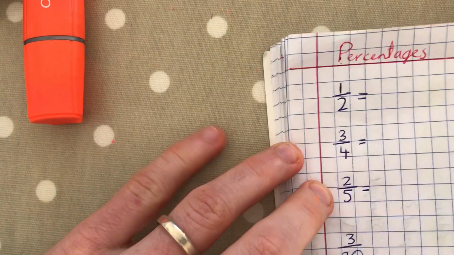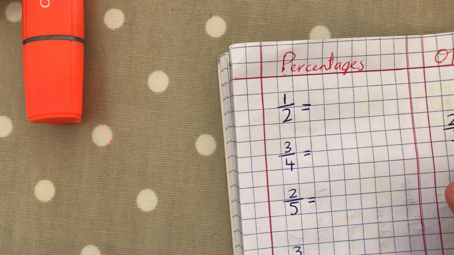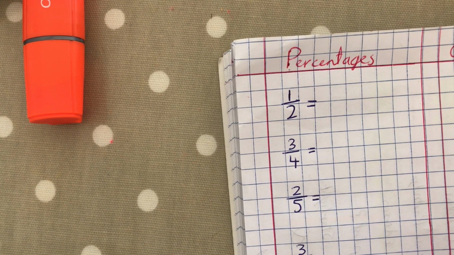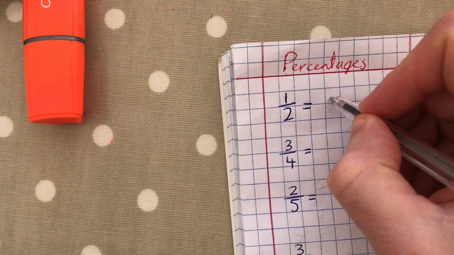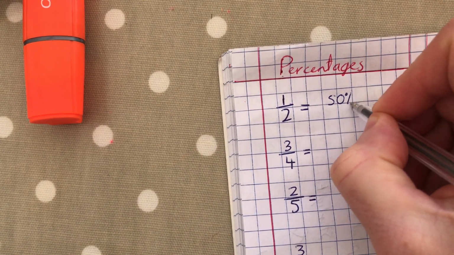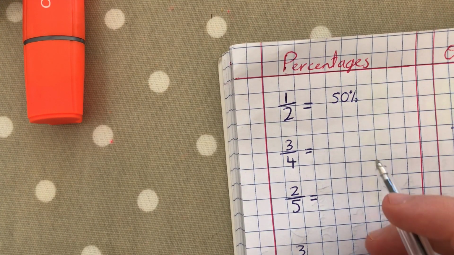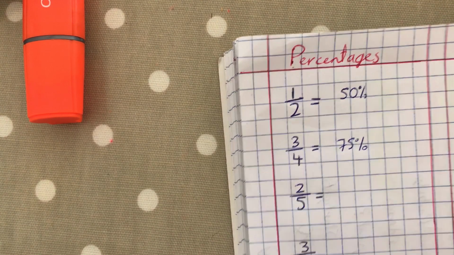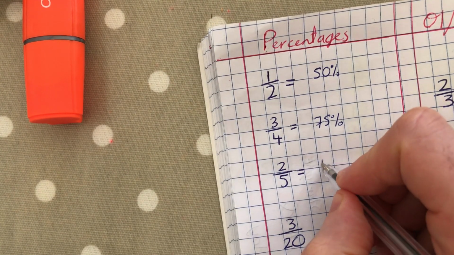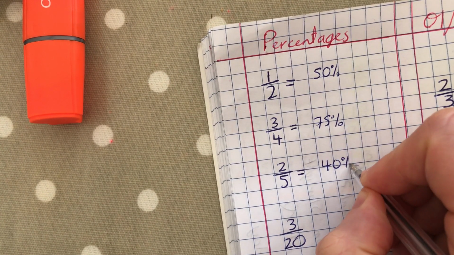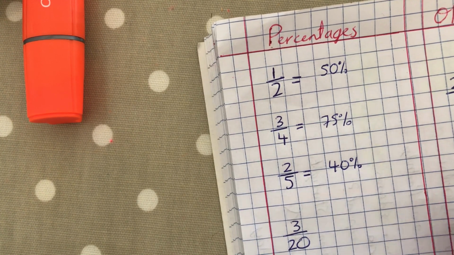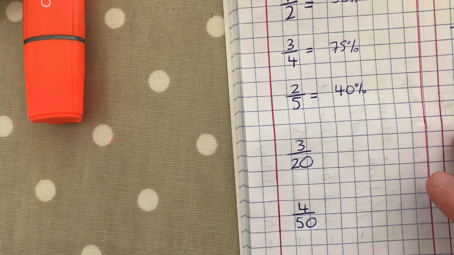Okay, so for example, guys, if they give you a fraction and they ask you to write it as a percentage, some of them are going to be easy, some of them you're going to know straight off. For instance, 1/2 we know is going to be 50%. A lot of them you'll know straight away. 3/4, well, we know that's 75%. 2/5, well, you know that 1/5 is 20, so 2/5 is 40%. And the bookmark that Siobhan gave you earlier in the year is always very useful for these. You probably still have it in your pencil case.